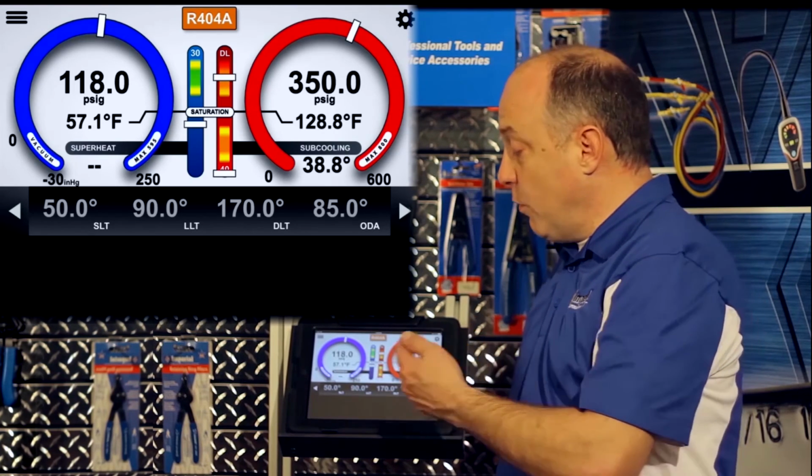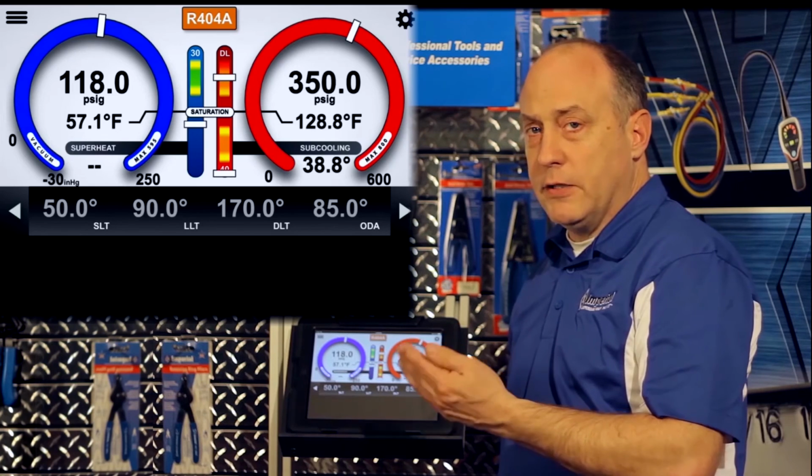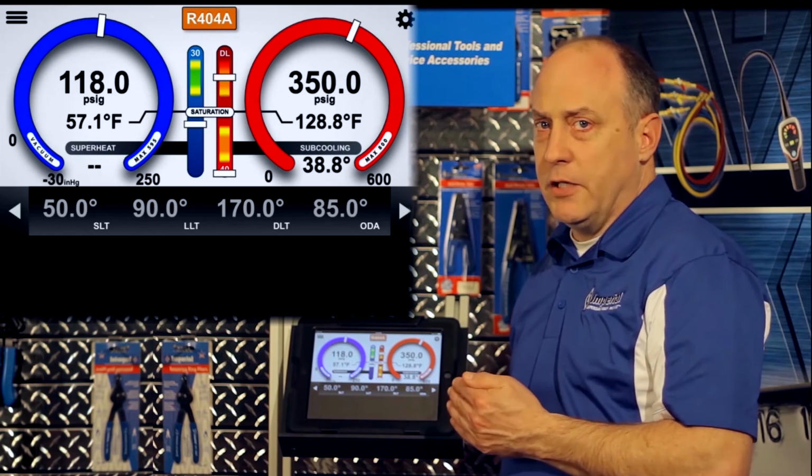So not only are we controlling the refrigerant, but we're also controlling the scales of the gauges, and it really makes it much more intuitive when you're watching the analog display, so that it operates exactly the way that you would expect it to for the type of refrigerant that you've selected.